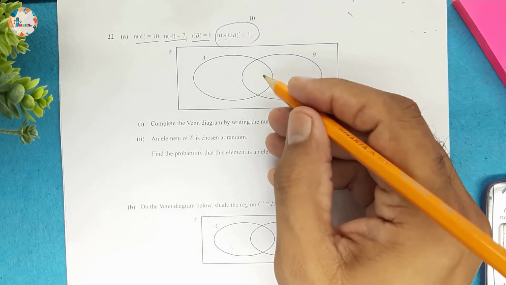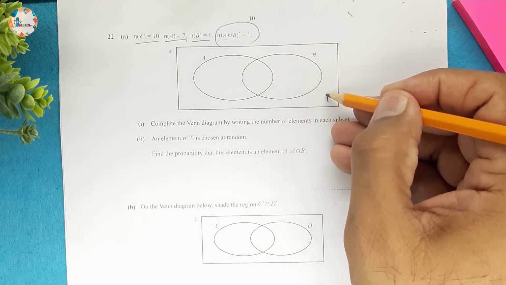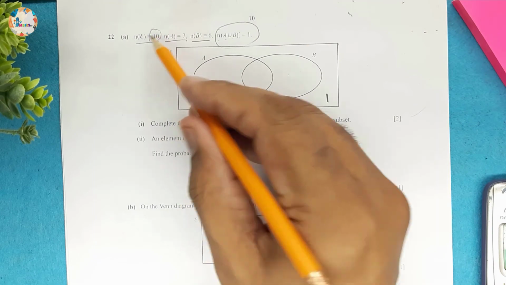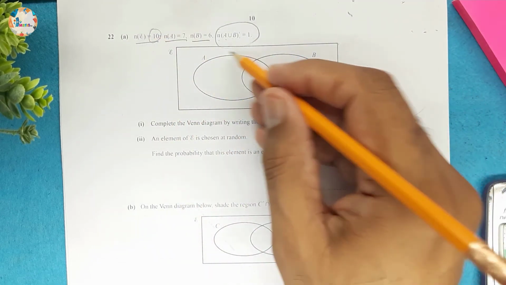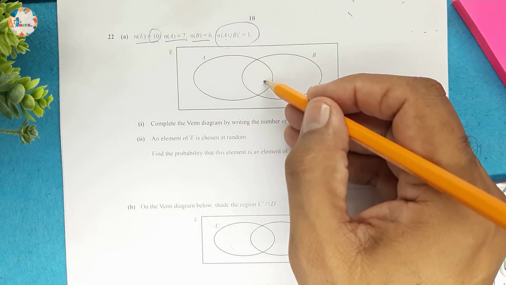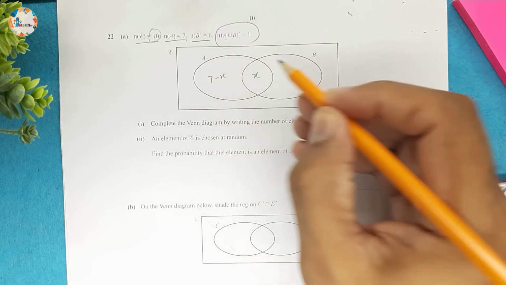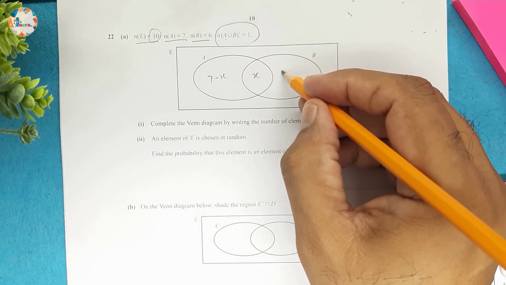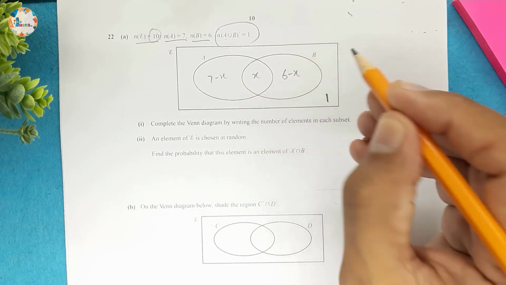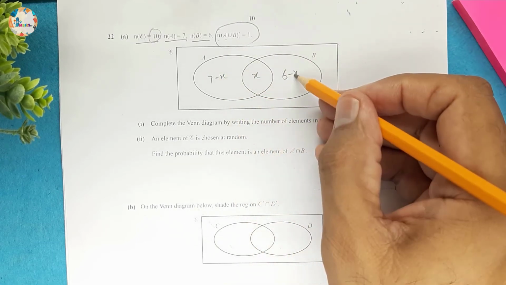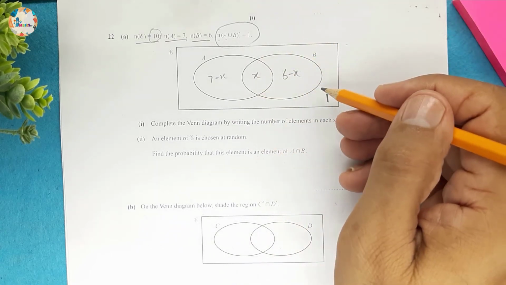Now we are looking for the overlapping part, so the remaining portion is 9, because 1 is gone and the total is 10. Let the overlap be x, so this is 7 minus x and this is 6 minus x, and this plus this should add up to 9.